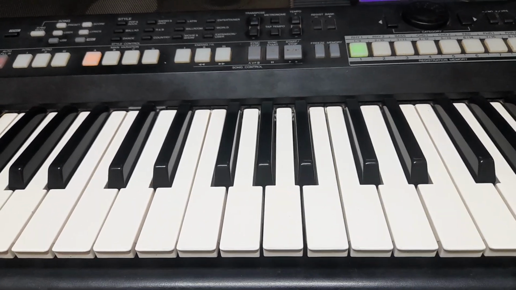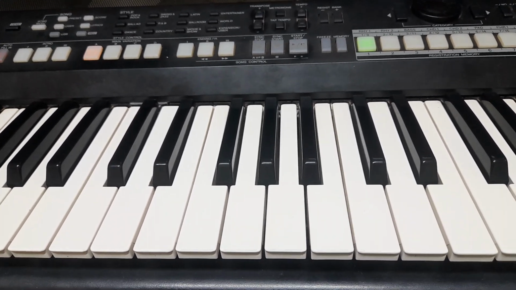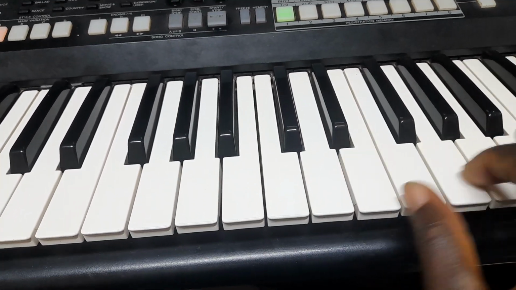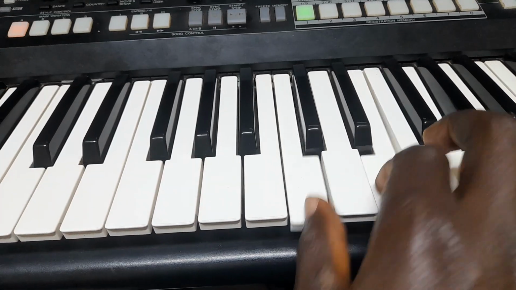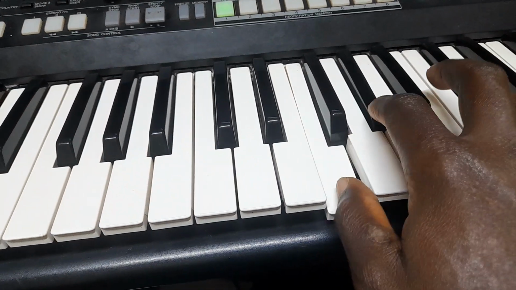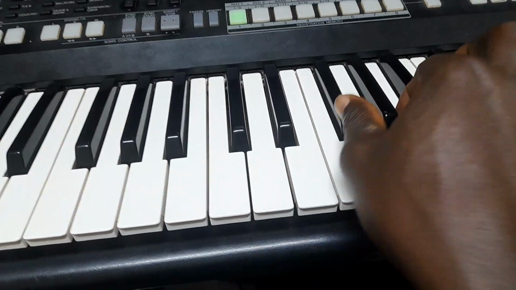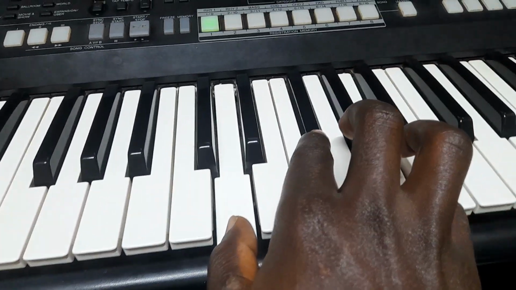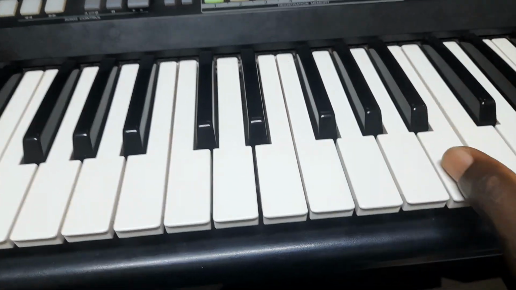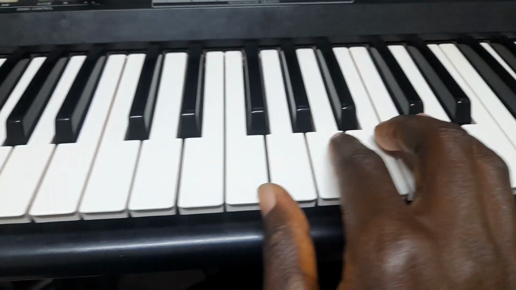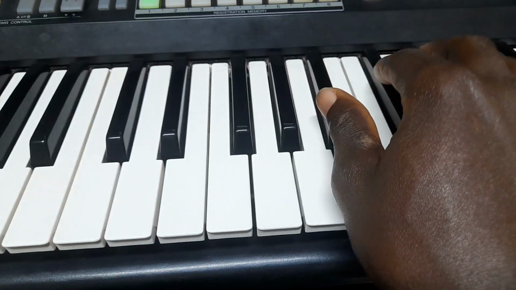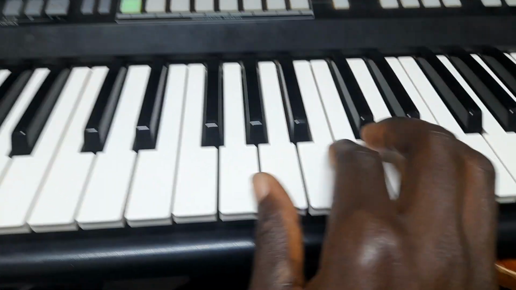So let me do some and maybe teach you how to practice these chord inversions. So I'll start with C. That is C sharp with its inversions. We have D. We have D sharp. We have E. We have F. We have F sharp and its inversions. We have G.